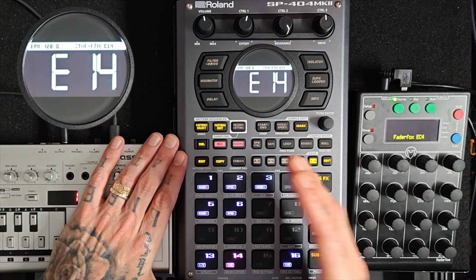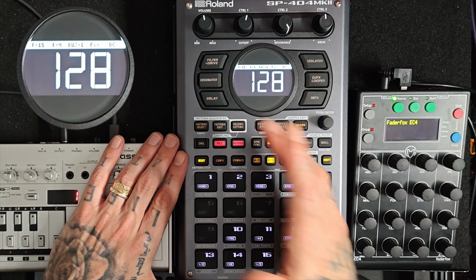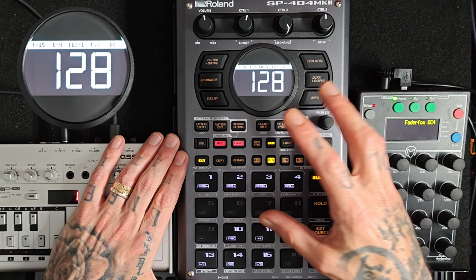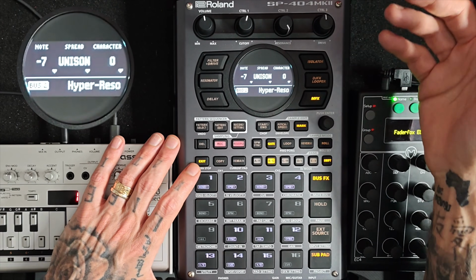The last thing I want to show you is how to create something that is more tonal in a way. You can use, to generate tonal stuff, for example, the hyperreso, which is a resonator.